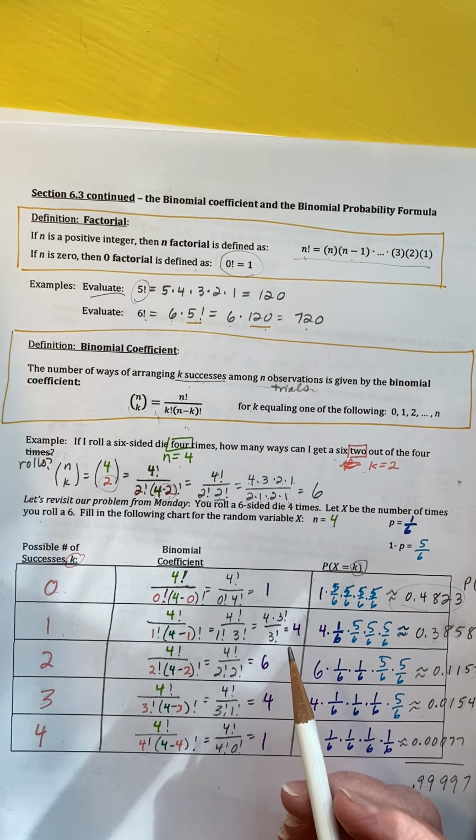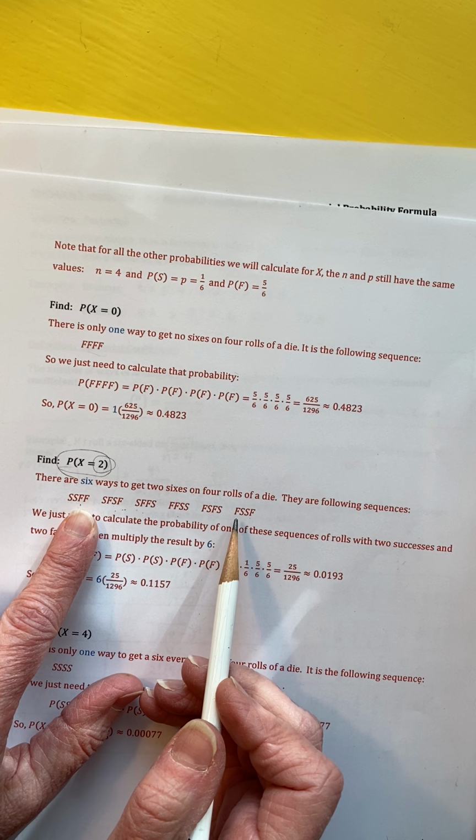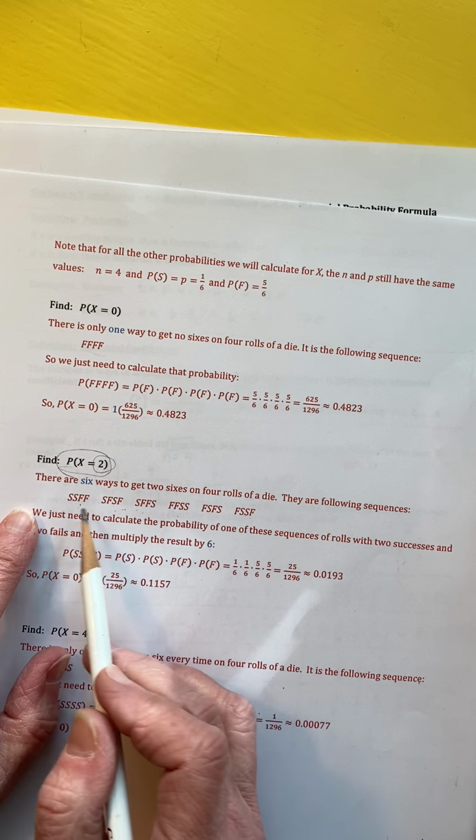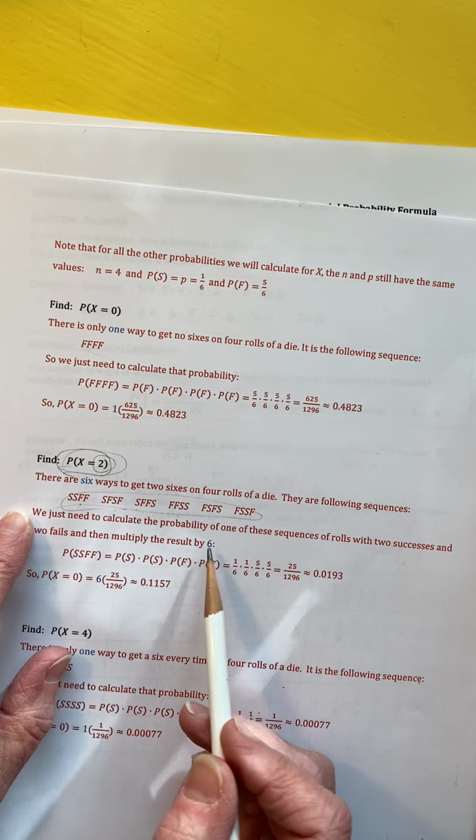We already know it's 6. We wrote out the 6 ways you can get 2 successes and 2 failures on 4 trials, and it's right here. That was part of your homework. P of x equals 2.